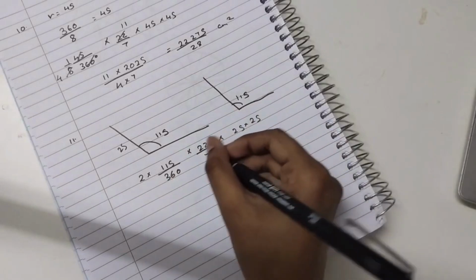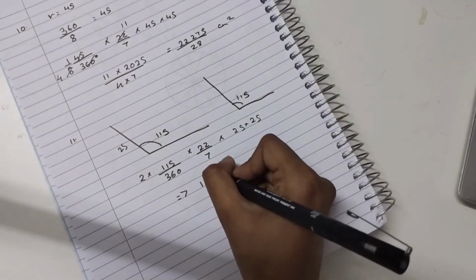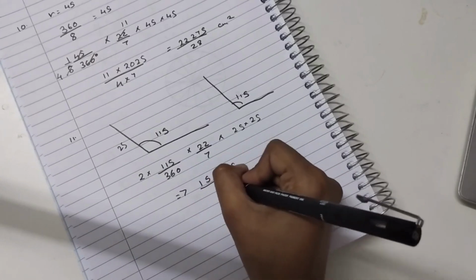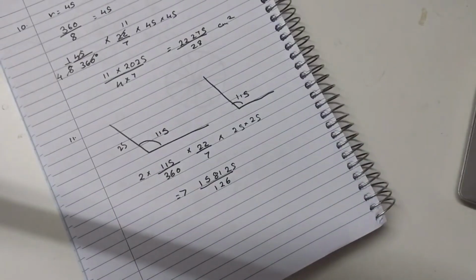So when we simplify this, we will get 158125 divided by 126. So this would be the area cleaned by both of the wipers together.